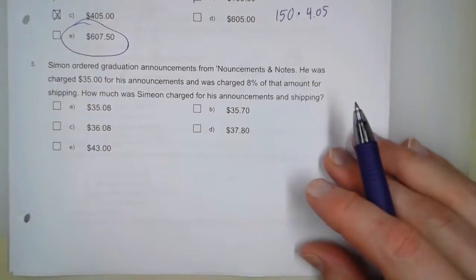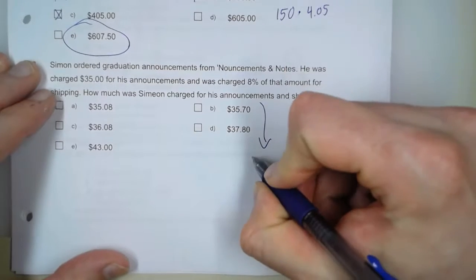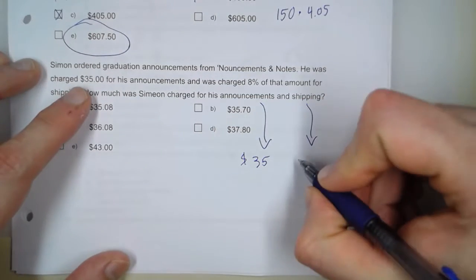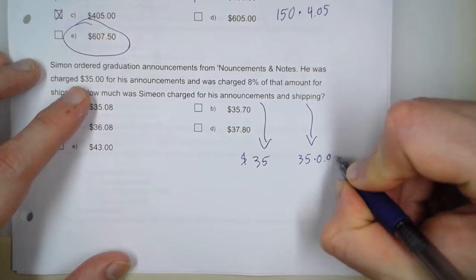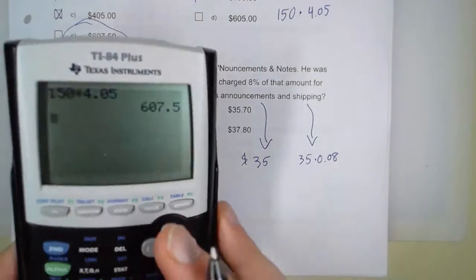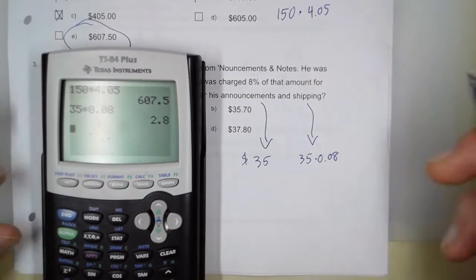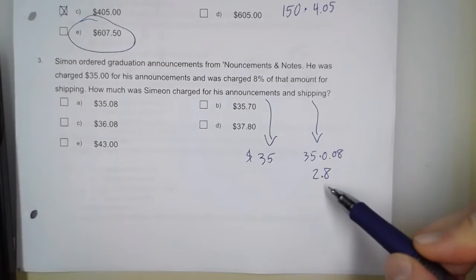Number 3, Simon ordered graduation announcements from Announcements and Notes. He was charged $35 and was charged 8% of that amount for shipping. So how much was he charged for announcements and for shipping? Well, the announcements, we know, that's $35. However, shipping was 8% of $35. So we're going to take 35 and multiply by 8%, which is 0.08. And 35 times 0.08 is 2.8.